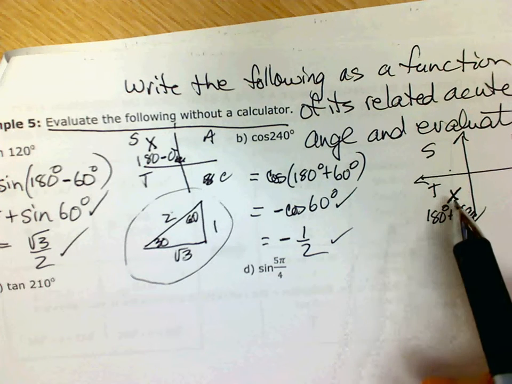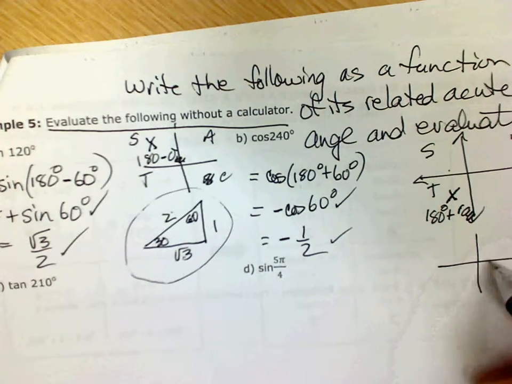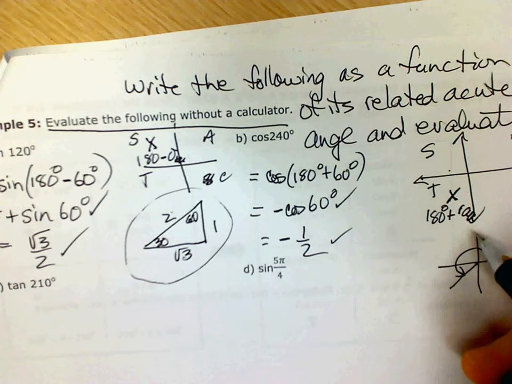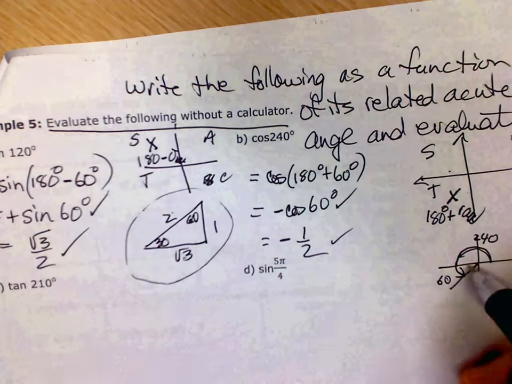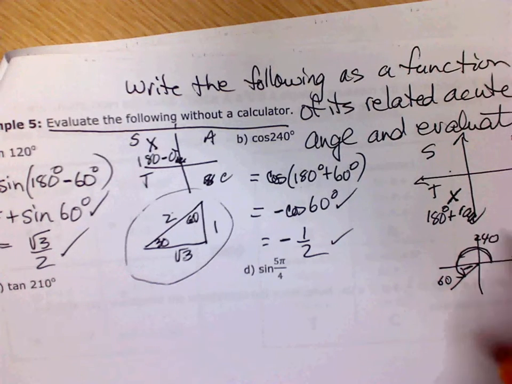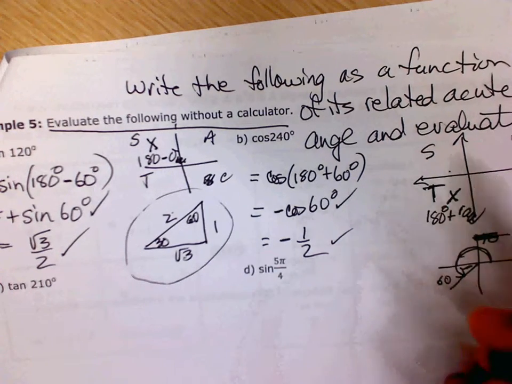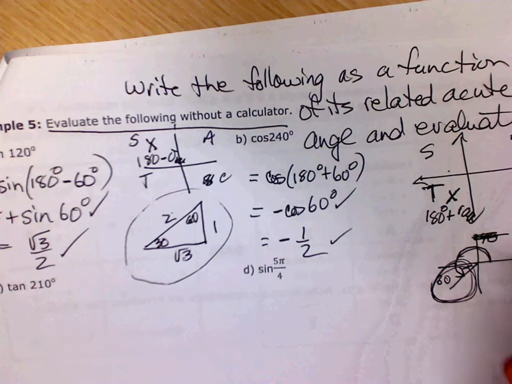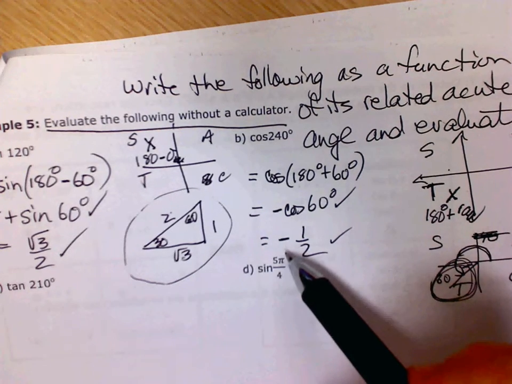If you need a more detailed drawing, if this is 240, you know this is 180, so this must be 60. Then how is that equaling negative cosine 60? Well, we know that the only trig ratio that's positive here is tan. CAST rule, C-A-S-T. So we know it's negative, and you get the cosine of 60 from this special triangle.